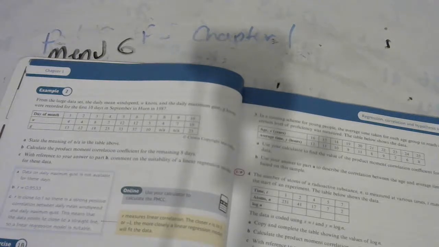Let me put that in front of your screen. I don't know how well you can see that. I hope you've got your book with you. If you don't, let's try and arrange it so you can see that comfortably. What you're looking at is exercise 6. So first one, it says, state the meaning of not applicable in the table above.